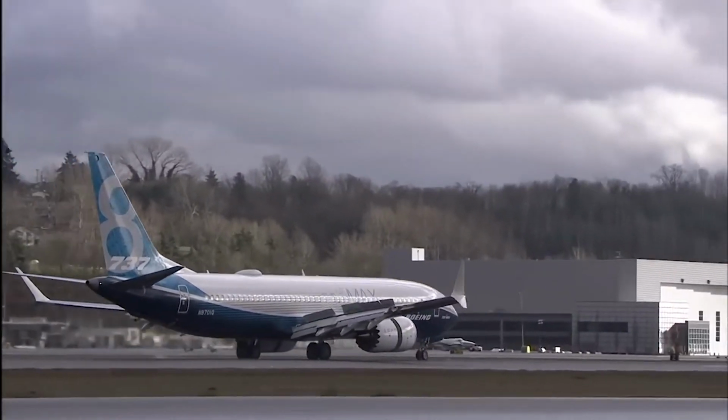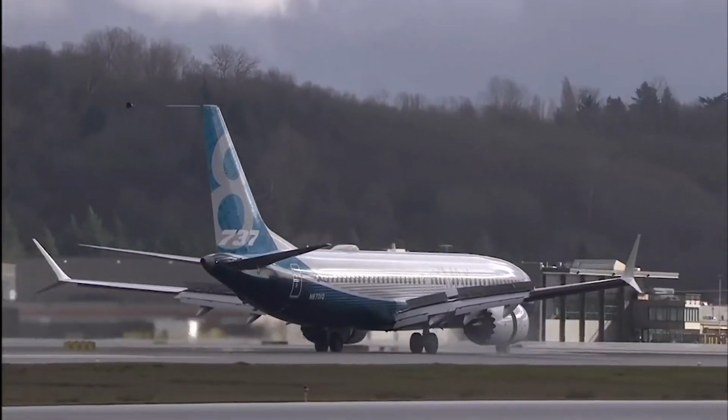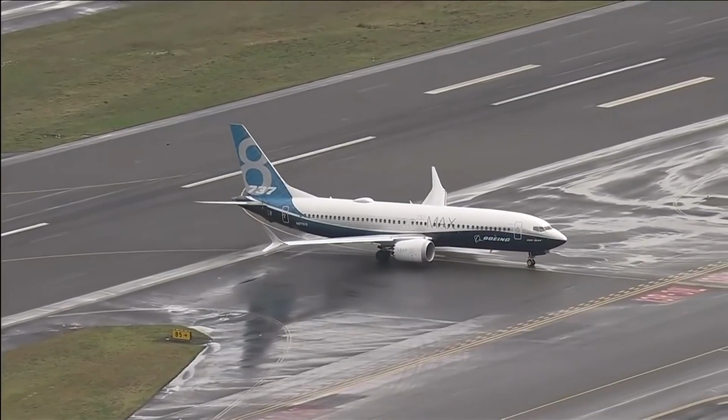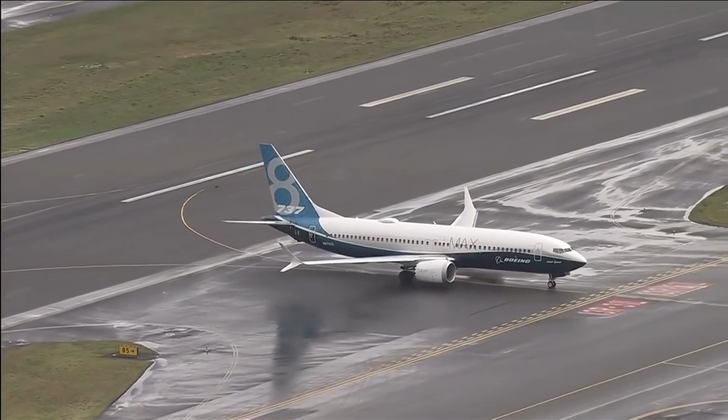Now, I haven't really thought this out, but the FAA might come out and say, you know what, the MAX is a different type rating. I'm not so sure that's going to be warranted.